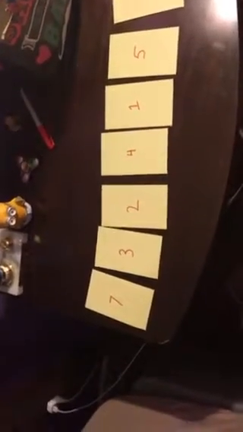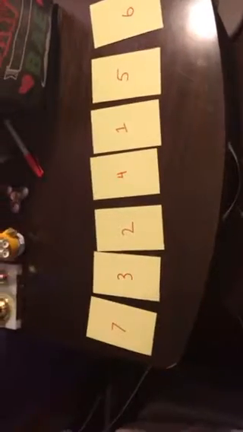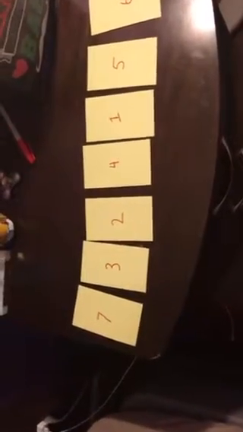And after you've done that, you split the array into two parts, one part with the smaller elements and the other part with the larger elements. Then you do quicksort on those two smaller arrays, and you keep on doing that until the array is completely sorted.